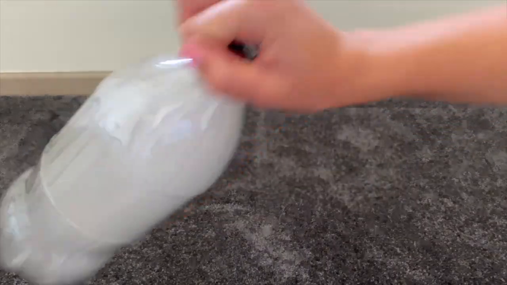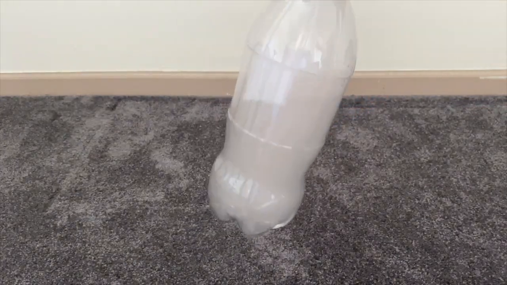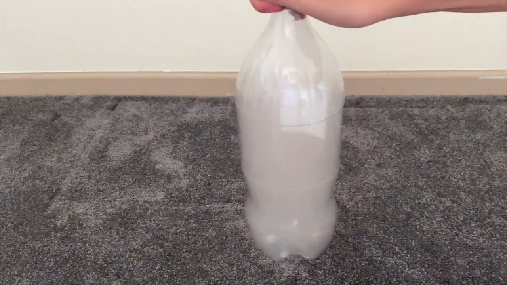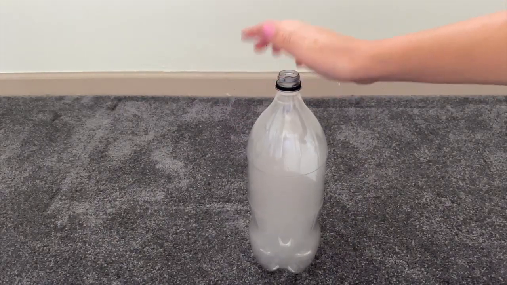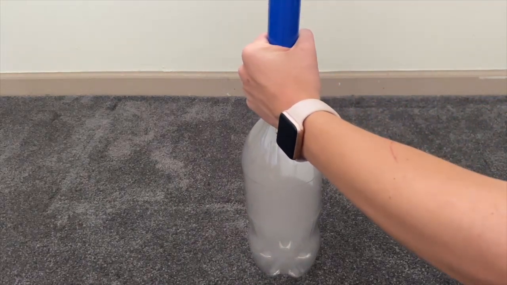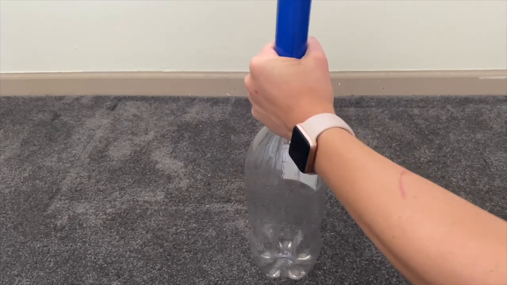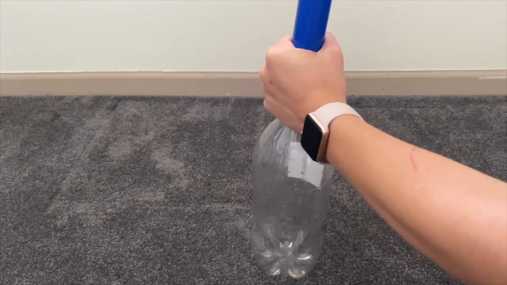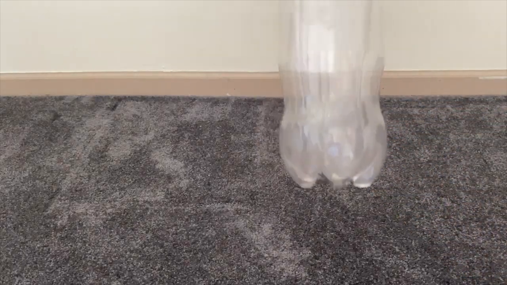You can squeeze it out and see if a little bit of the cloud comes out, but I'm keeping it contained for now. Then what you can show the students is that when I go back and increase the pressure inside of my bottle, our cloud disappears. You can keep this going and have the students each try to make a cloud in a bottle.